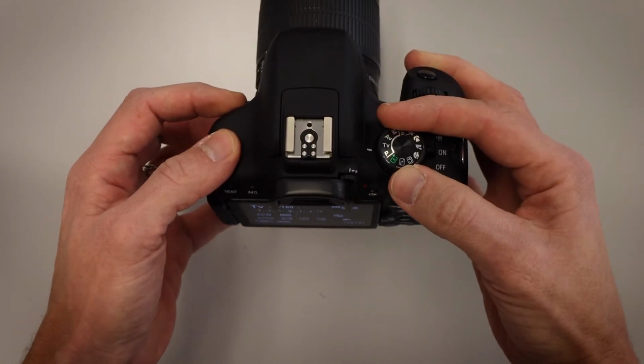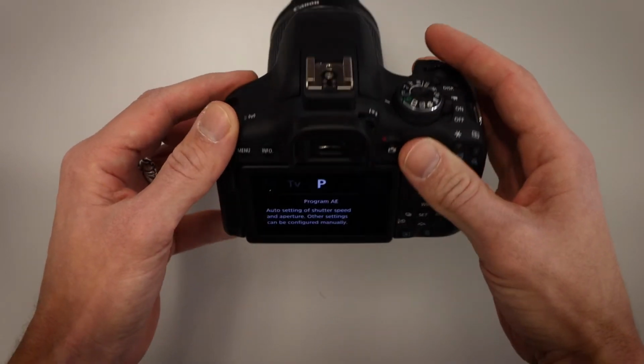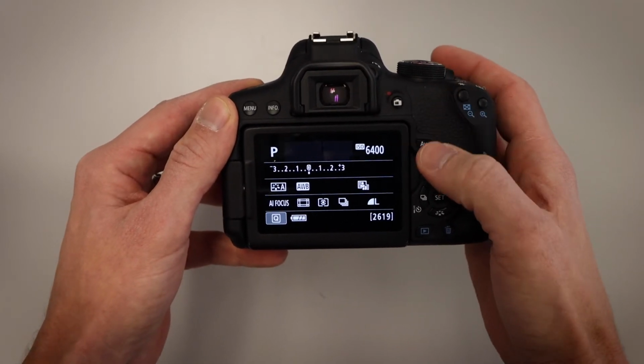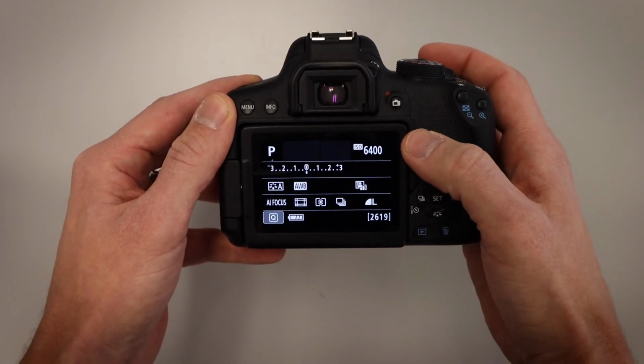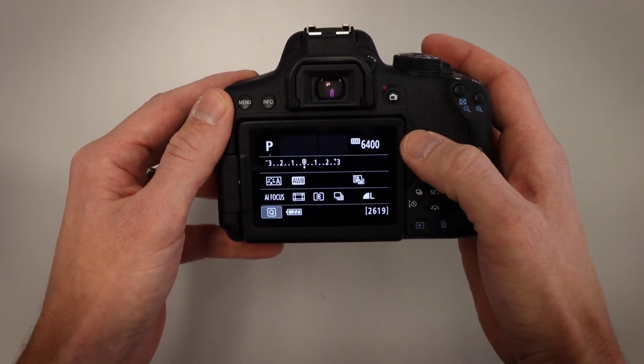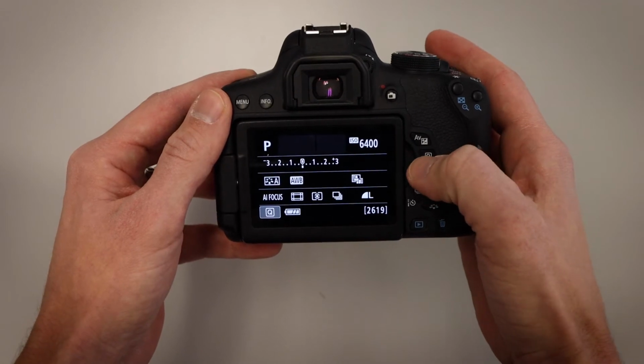The last manual setting is program mode. This is a semi-auto mode that allows you to configure settings such as ISO, exposure, auto white balance, and focal points, while the camera automatically sets your shutter speed and aperture. This can be handy if you are just getting started and are dabbling in manual settings.